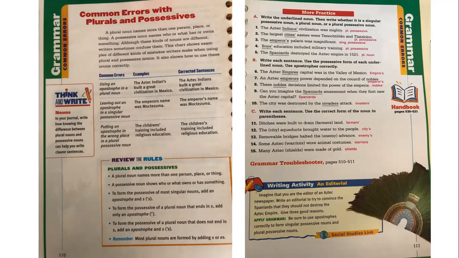Number 15 is the same thing. Many Aztec shields were made of gold. Again, there is no possession. No one owns something in the sentence, all right? So we will rewrite the noun the same way. It is just a plural noun.